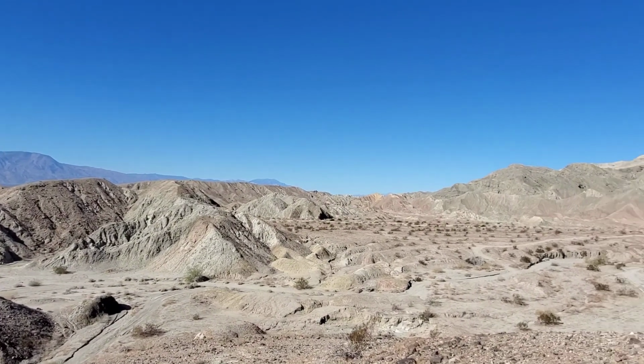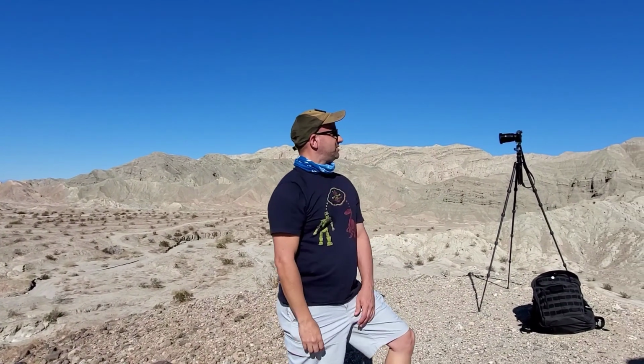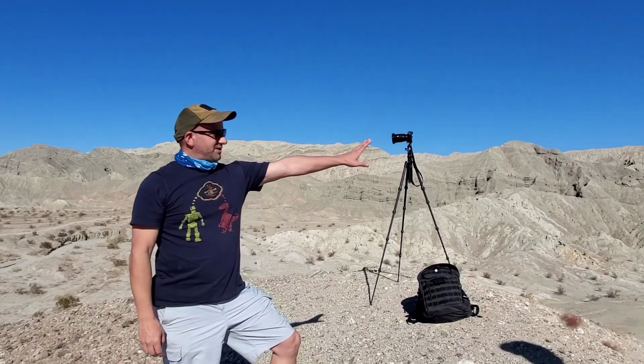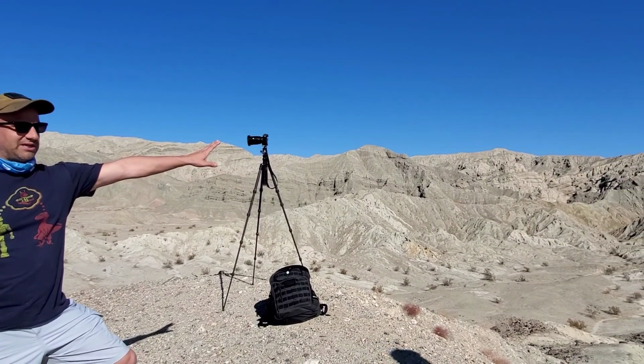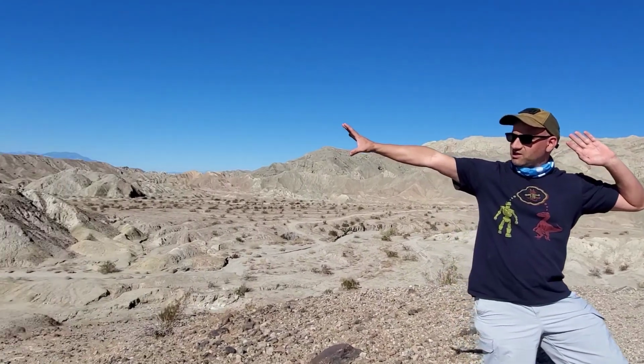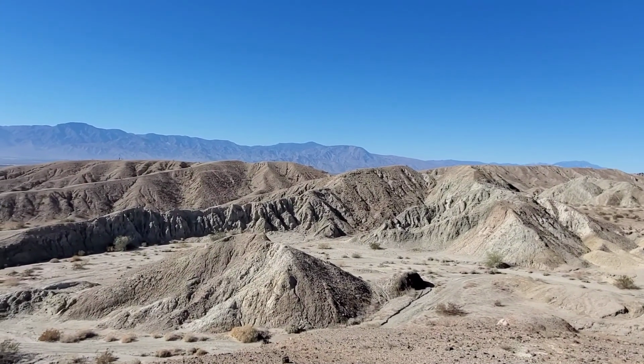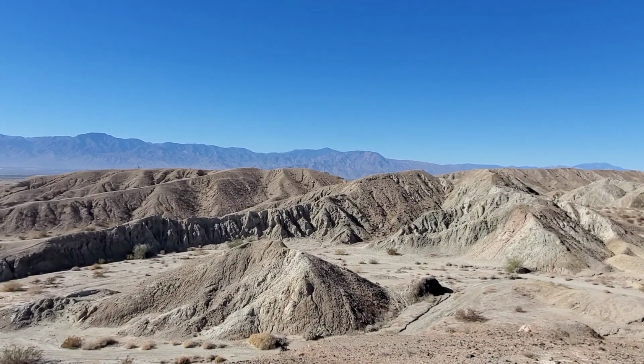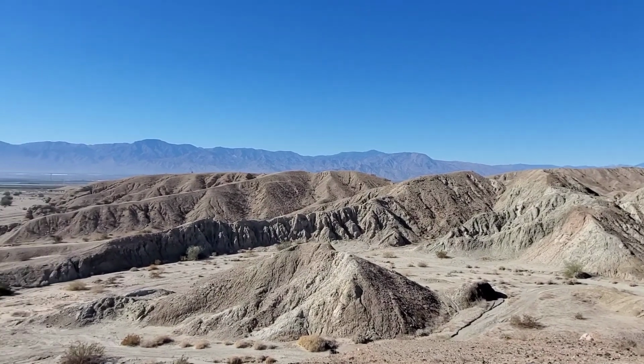So what we're going to do is we're going to stop and look at the rocks over that side of the fault, North American plate, and look at the rocks on that side of the fault, Pacific plate. And let's get a shot of the Salton Sea.